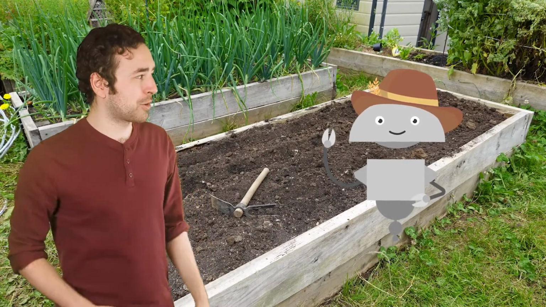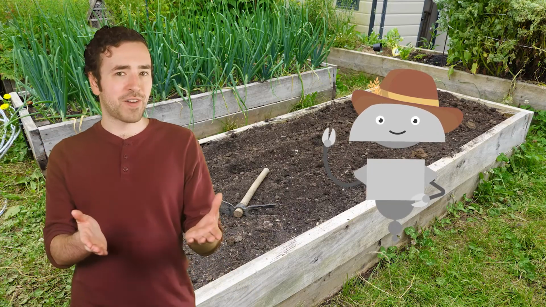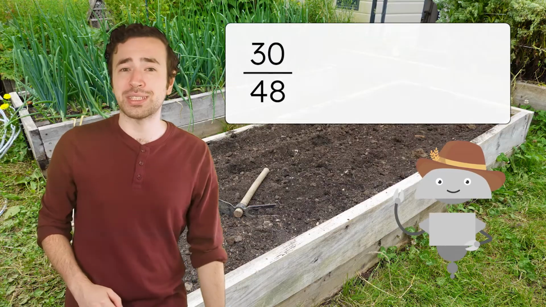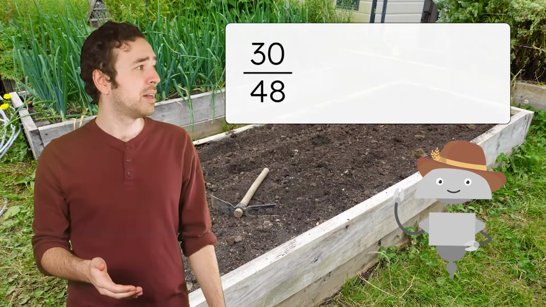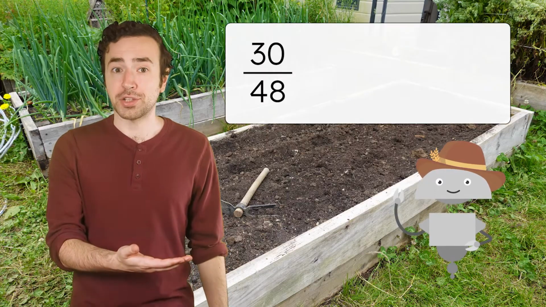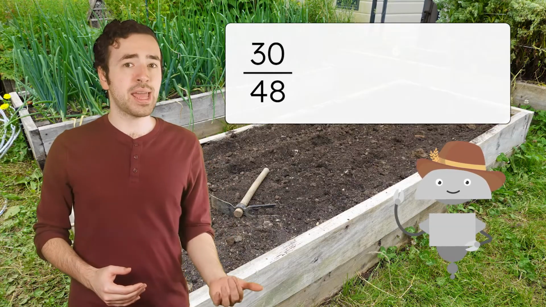Here's our garden plot. Mia's going to work on loosening up the soil while we simplify more fractions, like the 30/48ths of our seeds that are vegetable seeds. Really? 30/48ths? Wow. Let's simplify this fraction. What are some possible numbers that both 30 and 48 are divisible by?